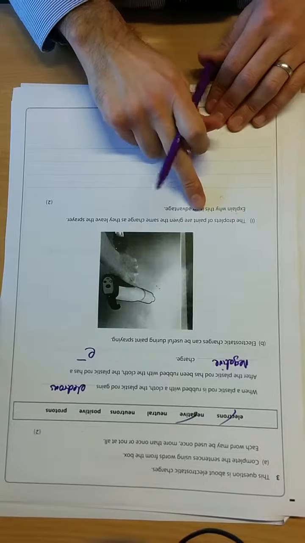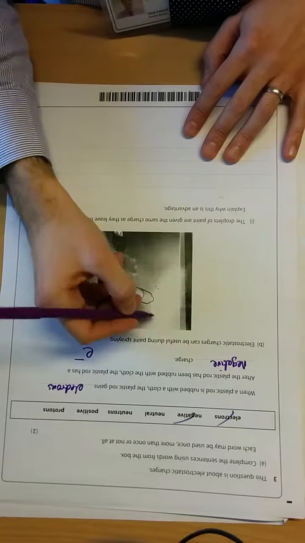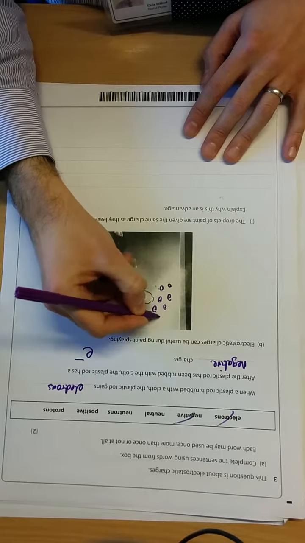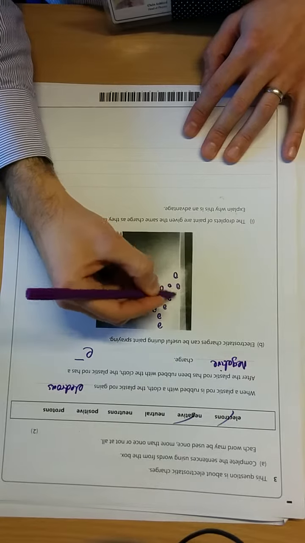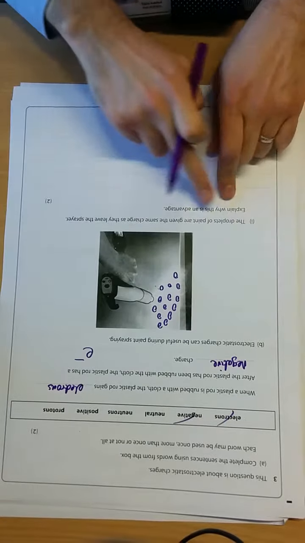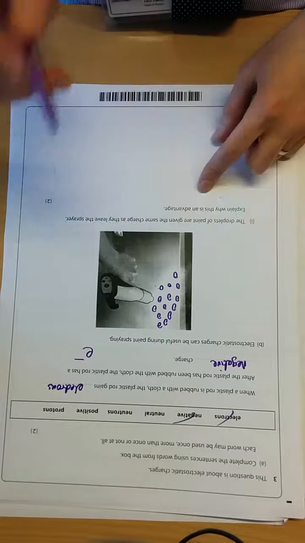The droplets of paint. So electrostatic charges can be useful during paint spraying. So here we have a spray gun, and then we have lots of spray, lots of droplets of paint. The droplets of paint are given the same charge as they leave the sprayer.